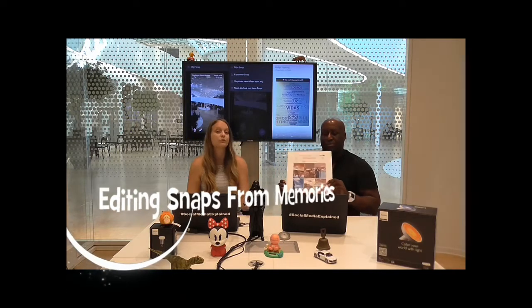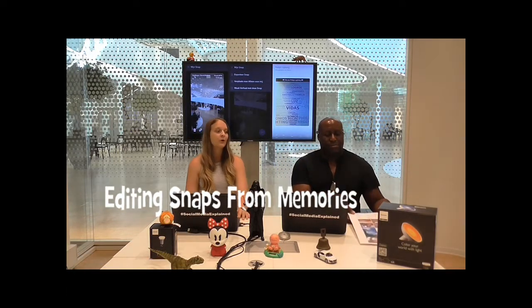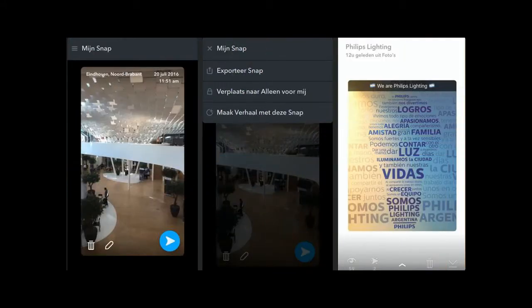Indeed. But now, of course, you can also do something with those snaps. You make them and you save them, but you can also edit them. If you click on a snap, you can swipe up, and then you can choose to edit it. You have your normal pencil that you can click on, and then you can add text, stickers, emoticons, and a filter to it. You can do everything that you would otherwise do.